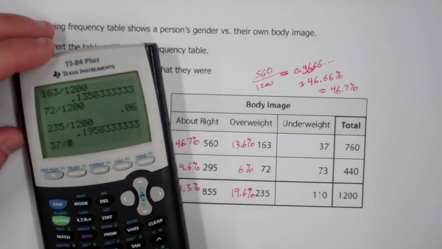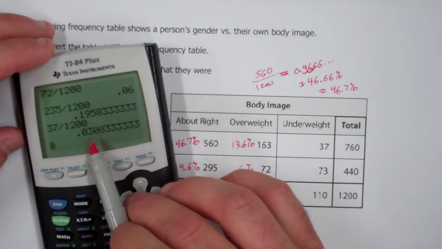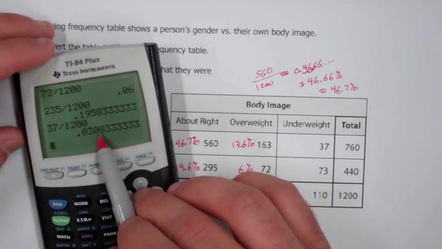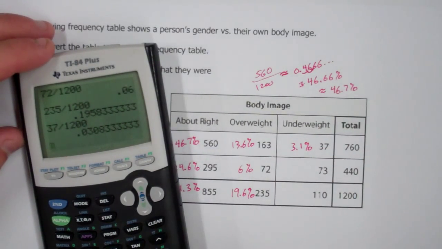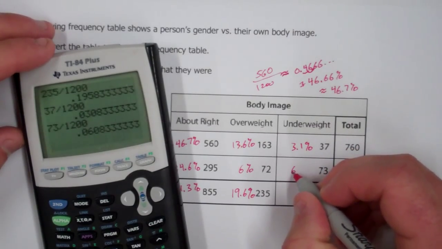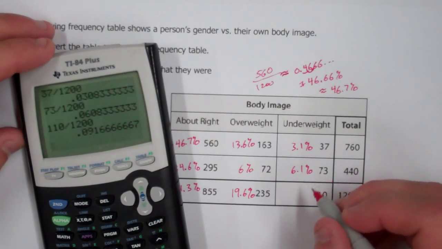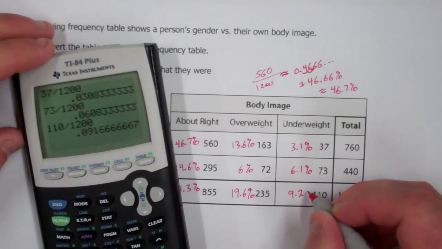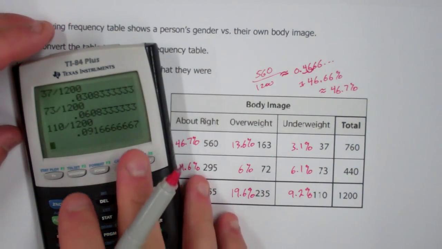We'll do the underweight now. So we've got 37 divided by 1200. And this is going to be 0.031 if we round here, so it'll be 3.1%. We'll do 73 next. And this one is going to be 6.1%. And then we should do 110 divided by 1200. And we've got 9.2%. And that's the same here if we add these. If we add these up, we're good.